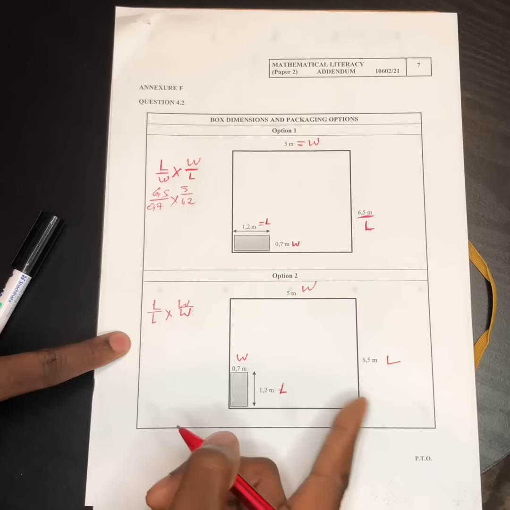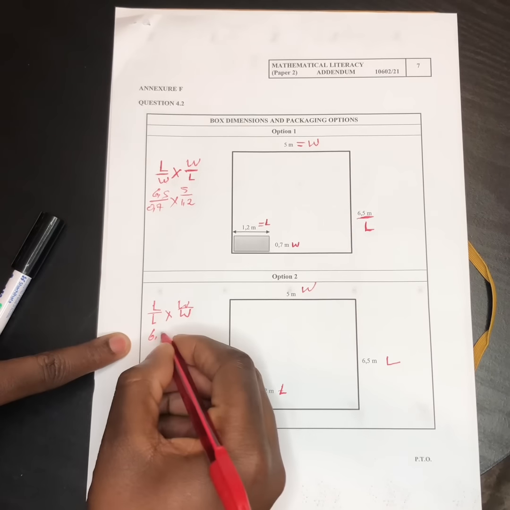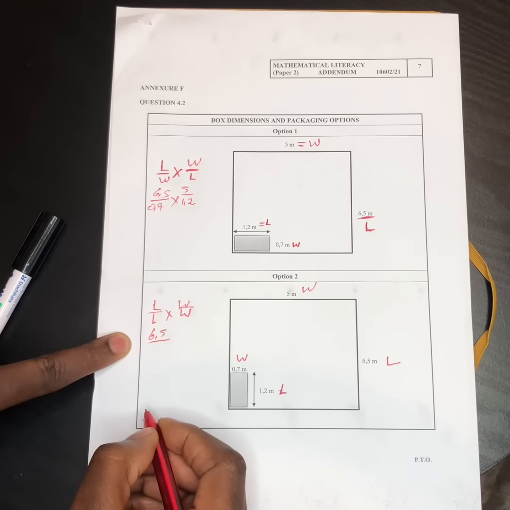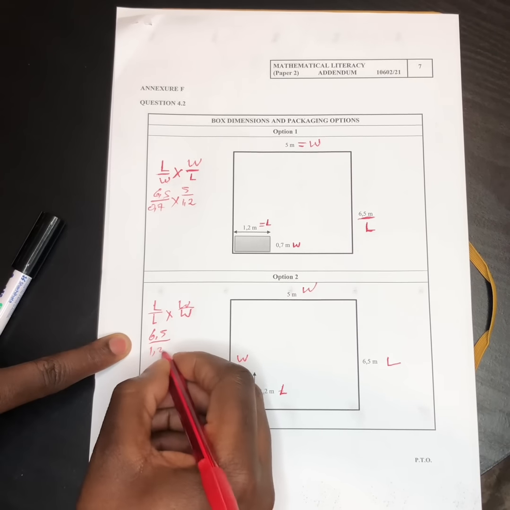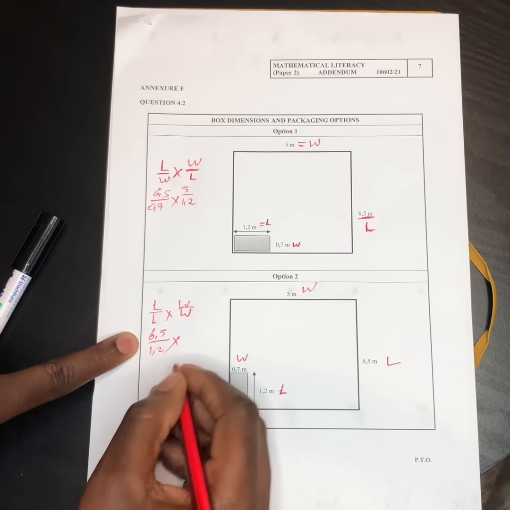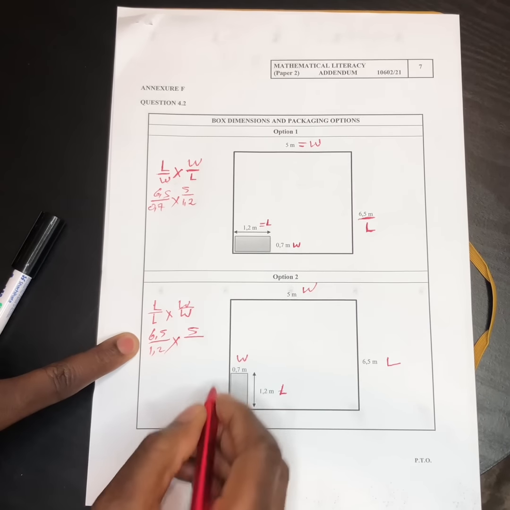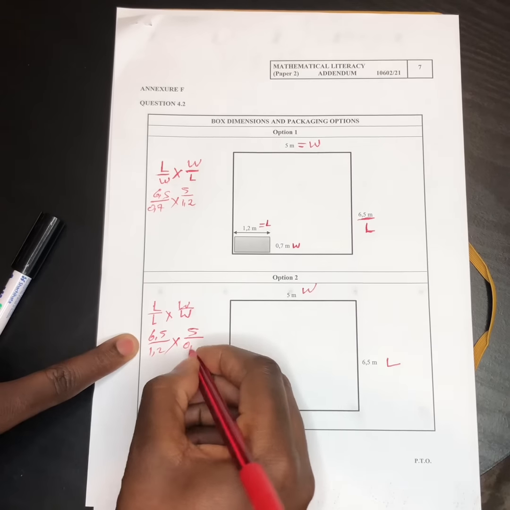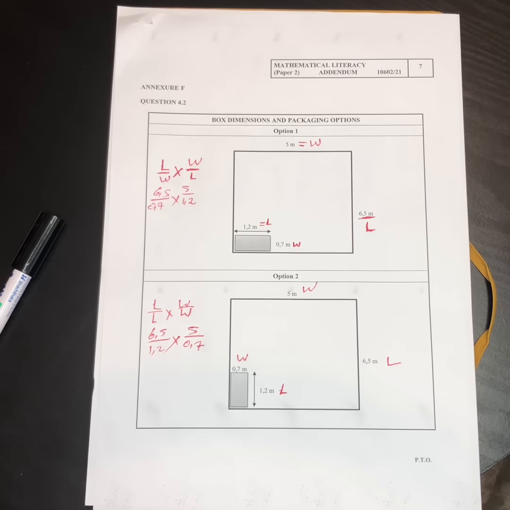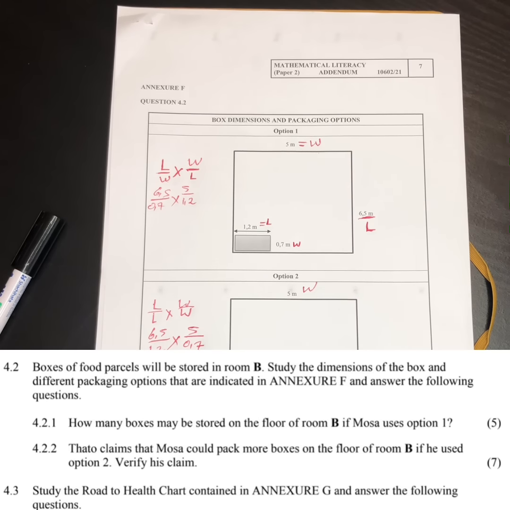Move to this one, length and length: 6,5 divided by 1,2 multiply by 5 divided by 0,7. So we have analyzed everything, so it is easier for us.